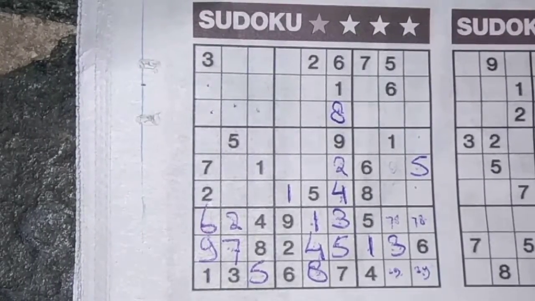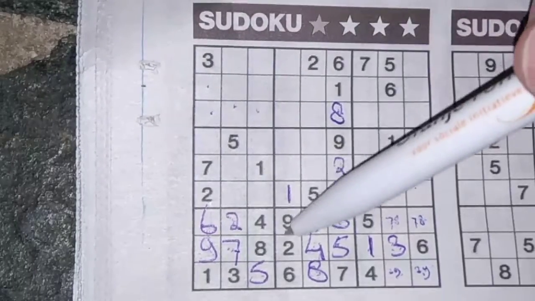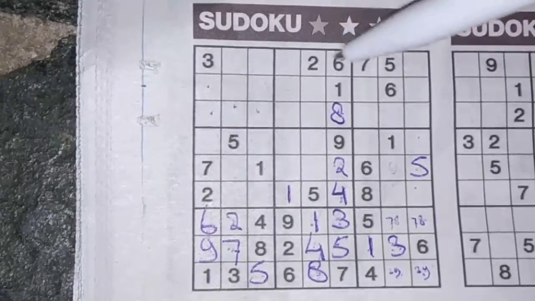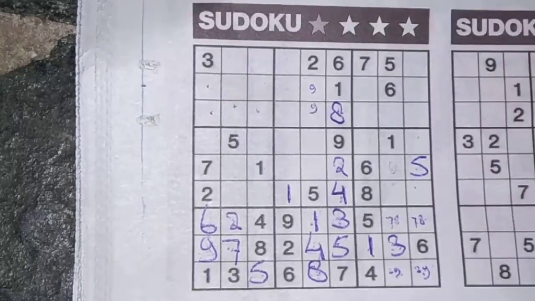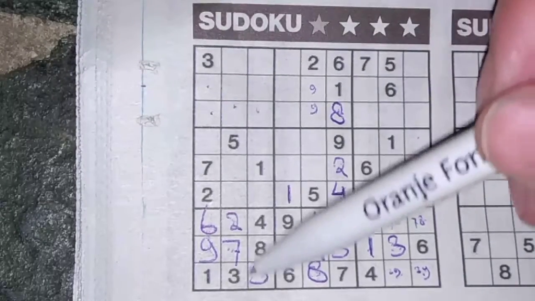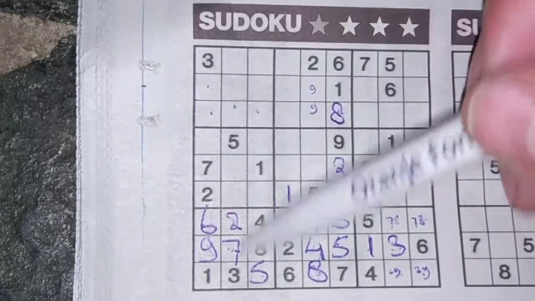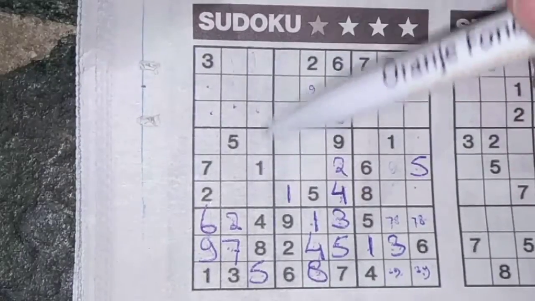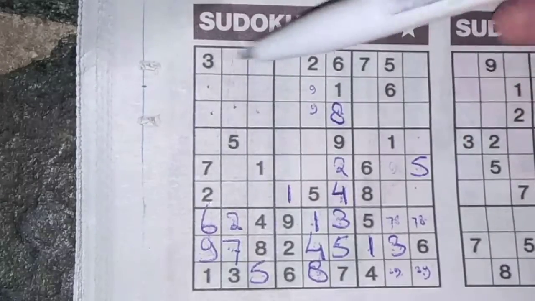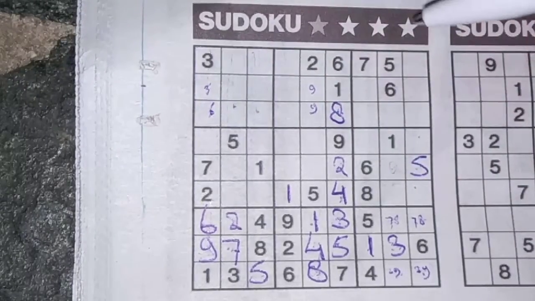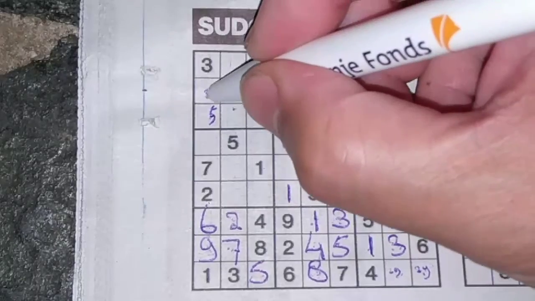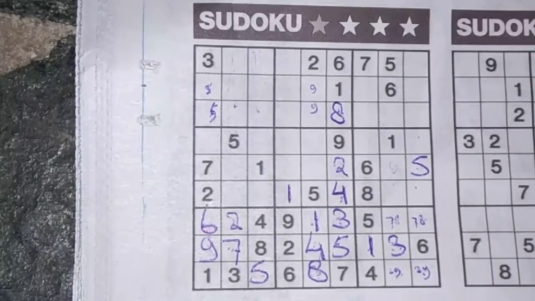I think I need to mark some boxes, otherwise I cannot continue. We have a 9 in this column. That means in this big square, only 2 places left for the 9, should be here. We have a 5 in the third column, 5 in the second column, so in the first column only these 2 boxes for the 5. Mark them again.